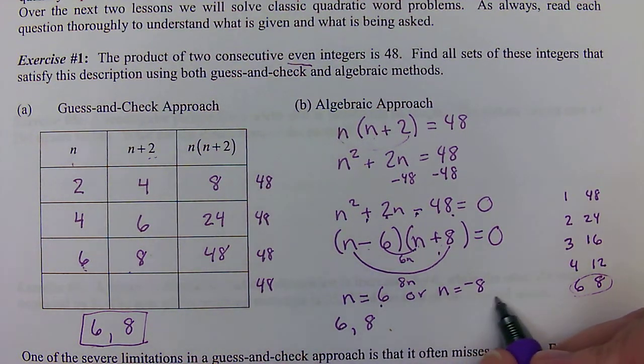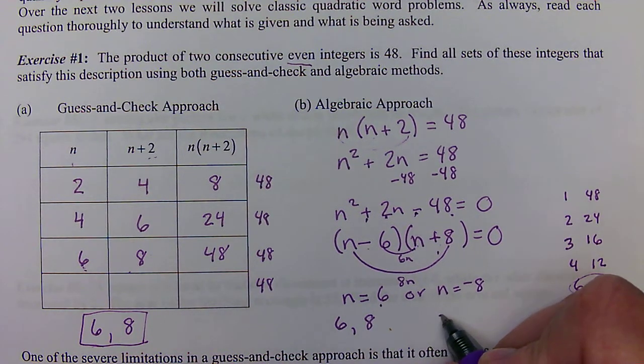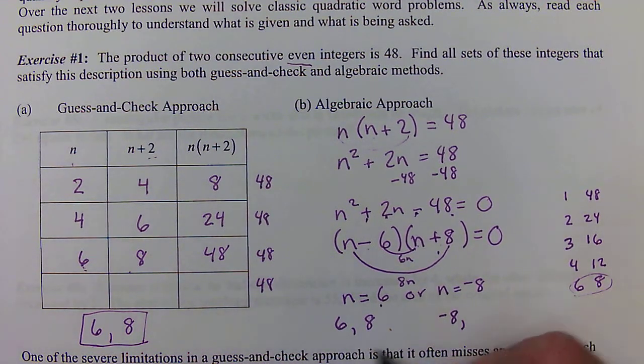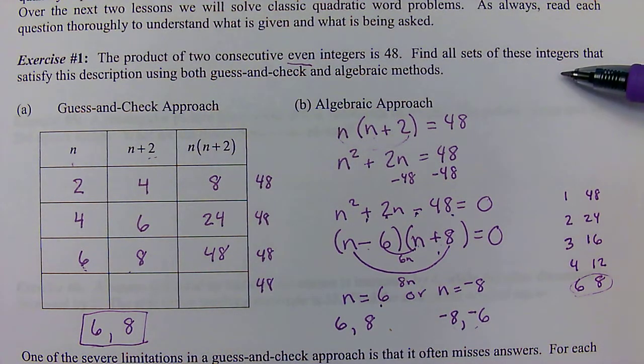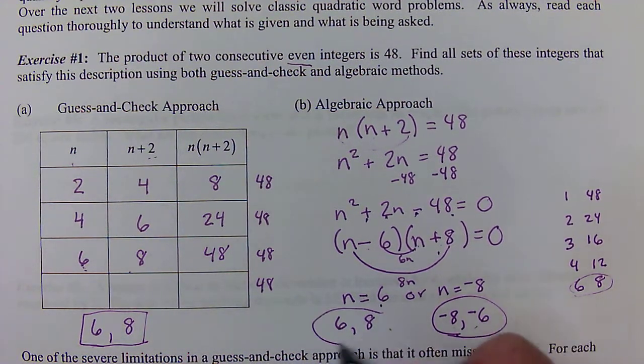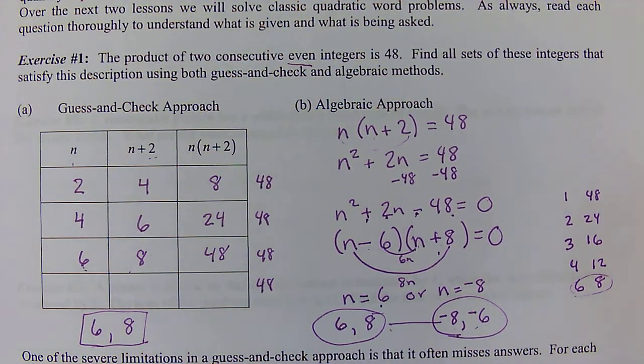But this is telling me there's another answer. If my first integer is negative 8 and I add 2 to that, I get negative 6. And when I multiply these two together, I also get 48. Since the problem didn't say that the numbers had to be positive, here I found two sets of answers. The two numbers could be either 6 and 8 or -8 and -6.